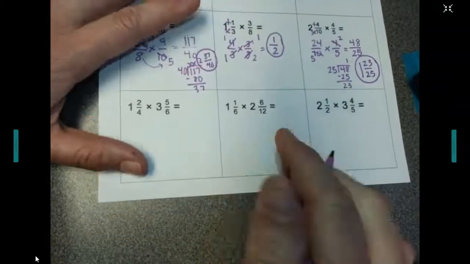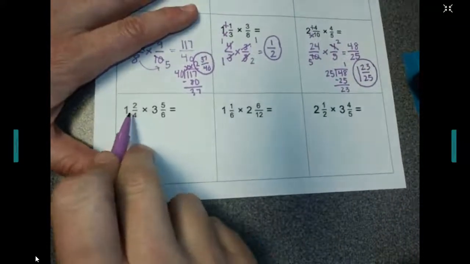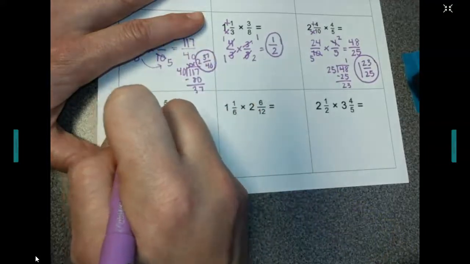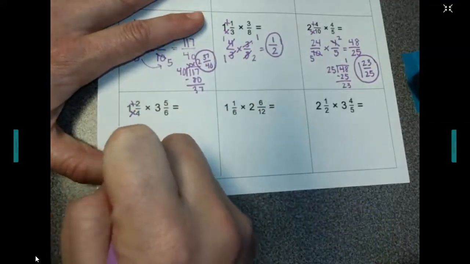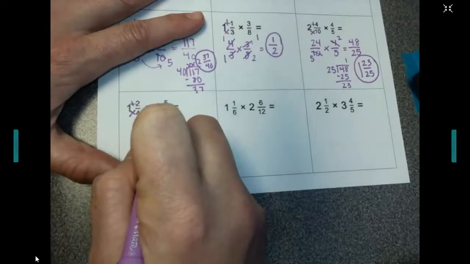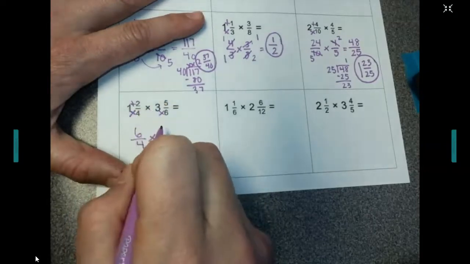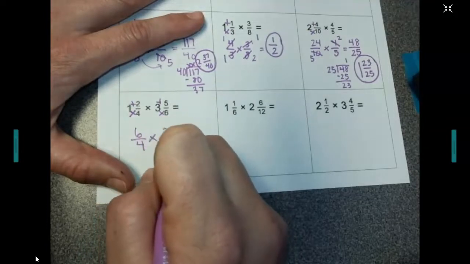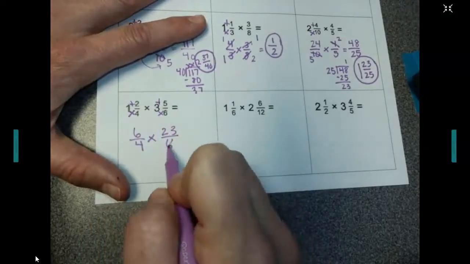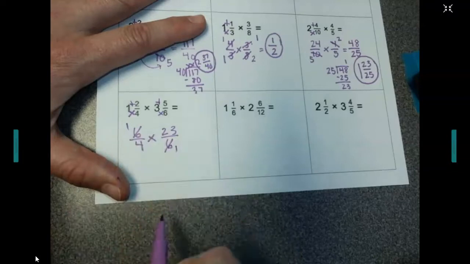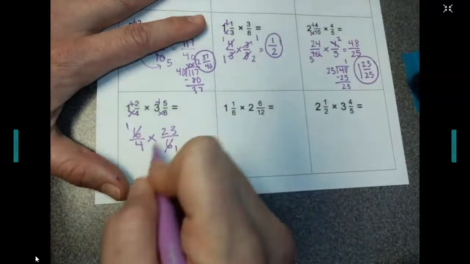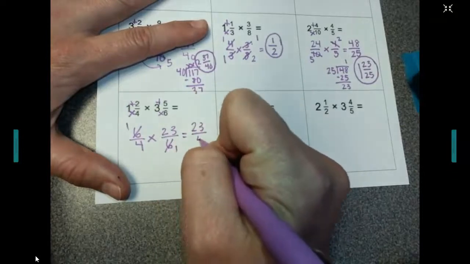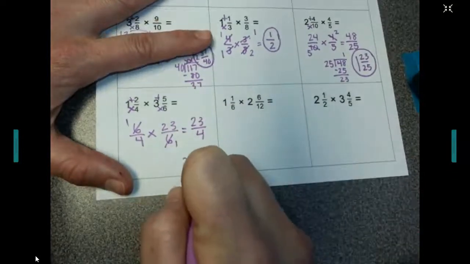Okay, let's look at our last row. Now we have mixed numbers on the first number and the second number. So 4, 5, 6. I have 6 over 4. Times 6 times 3 is 18. Plus 5 is 23 over 6. I can make my 6's go away and get 1s. Nothing can happen with that 4 and 23. So 23 over 4. We have to divide that to find our mixed number.